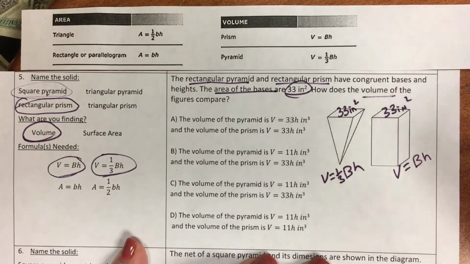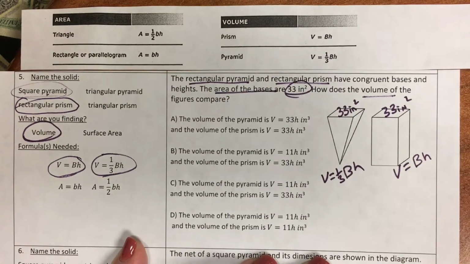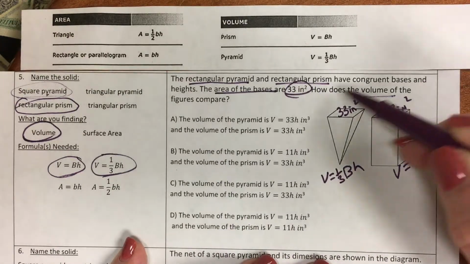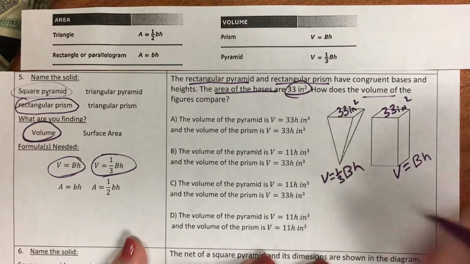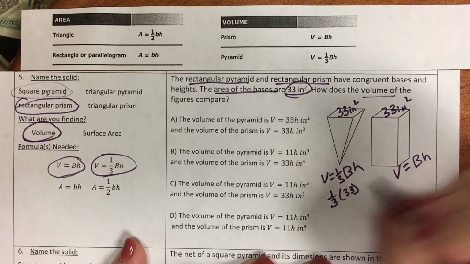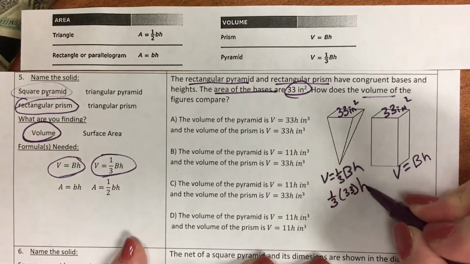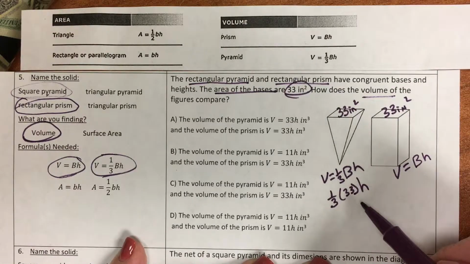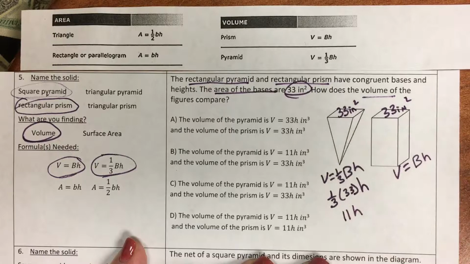The prism is big BH. Okay, so I want to know how these compare. So the area of the base is 33, so I'd replace big B with 33. I don't know what the height is, so I'm just going to leave it as height. 1/3 of 33, or 33 divided by 3, is 11.